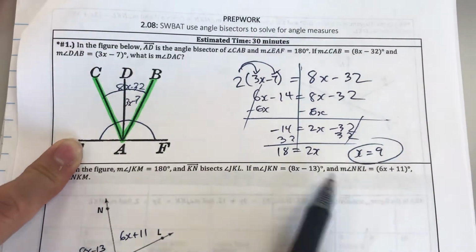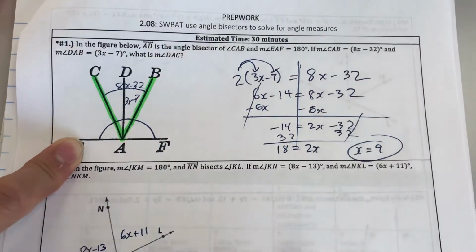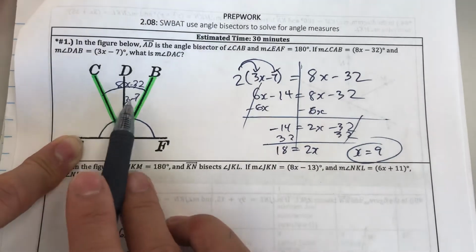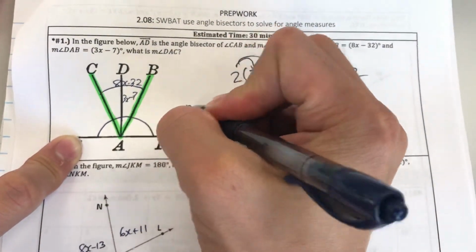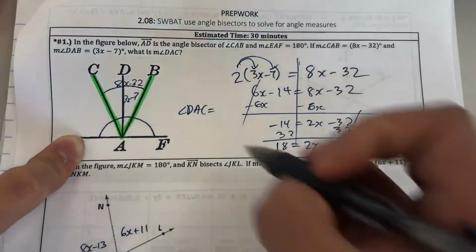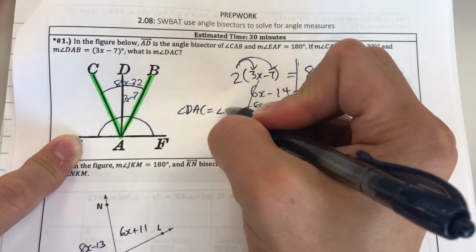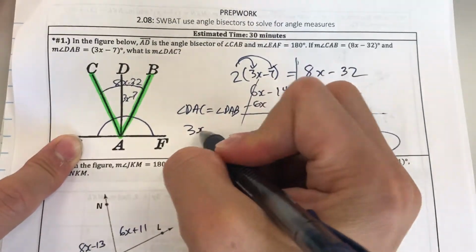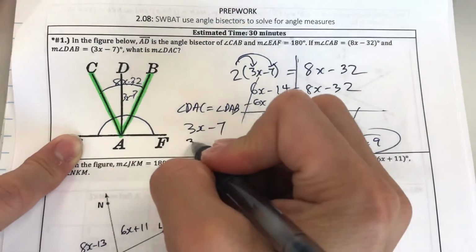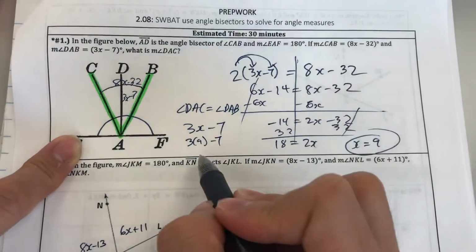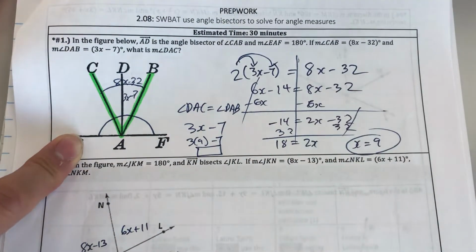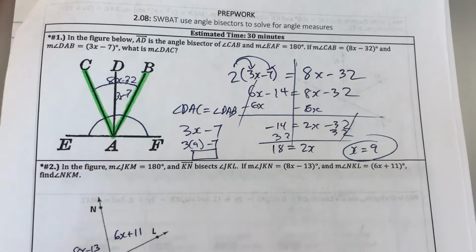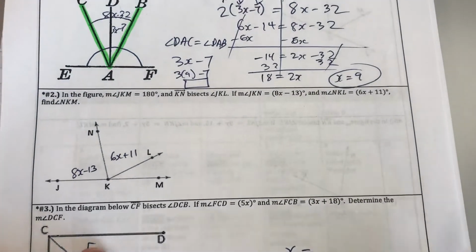Now, in order to solve for DAC, well, we know that DAC is here and there's nothing there. So it's literally the same thing as, here, I'll write it down. Angle DAC is literally the same thing as angle DAB. And because we know what DAB is, 3x minus 7, all you have to do is 3 times 9 minus 7. Whatever your answer is, that's what you're filling in for number 2. Okay? Great. On to this question right here.